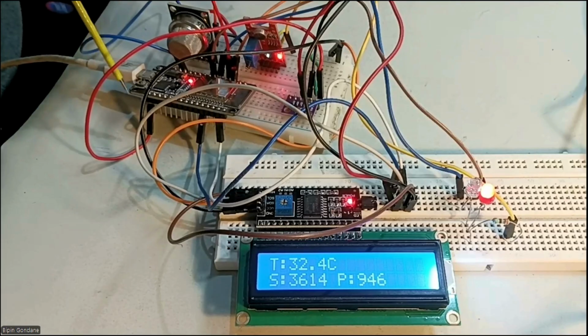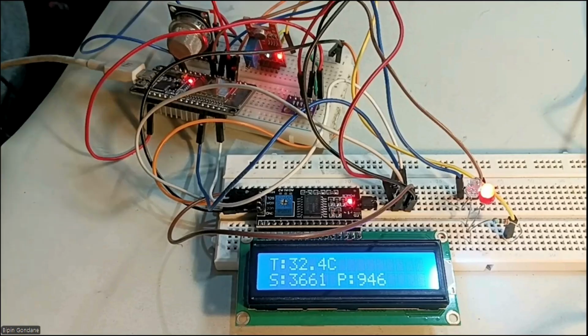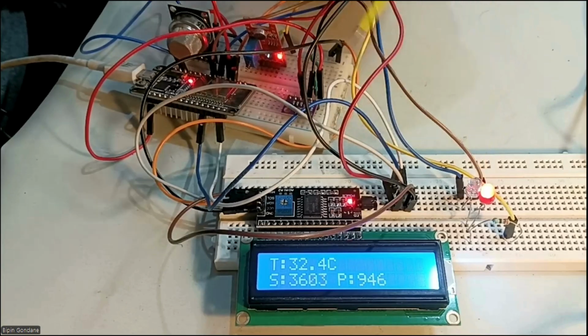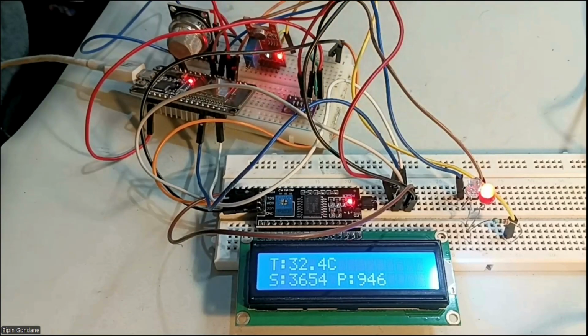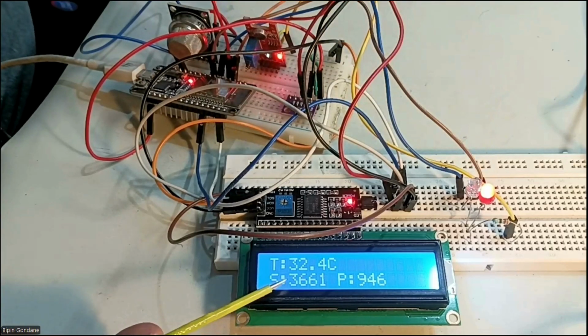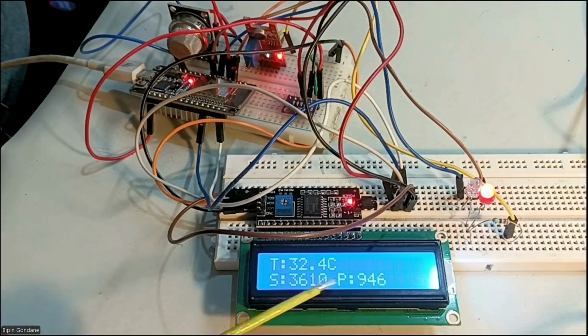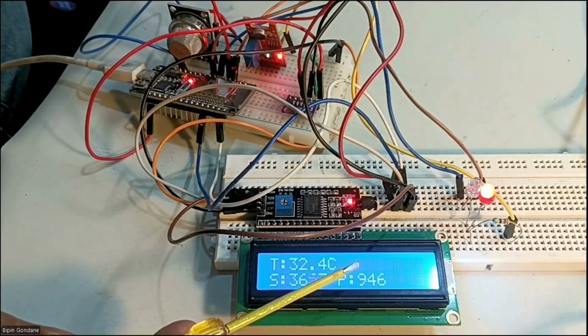And you can see here for the output I have used two LEDs. Right now the red LED is on, and the green is upcoming. The reason is that the threshold value is 3657, that is the sound value. Temperature is okay, pressure is okay. There is one more thing which you cannot see, because this is a 32 character display.